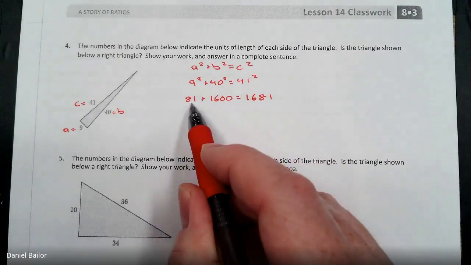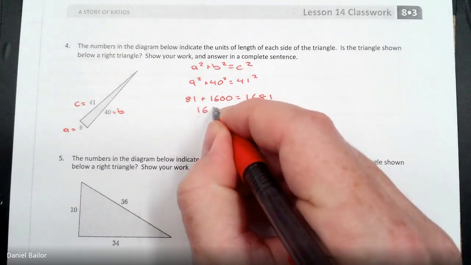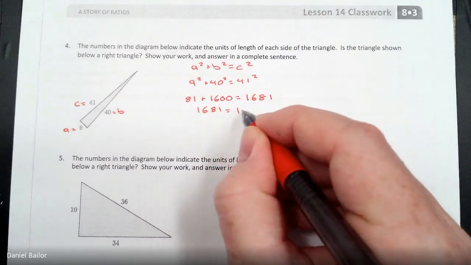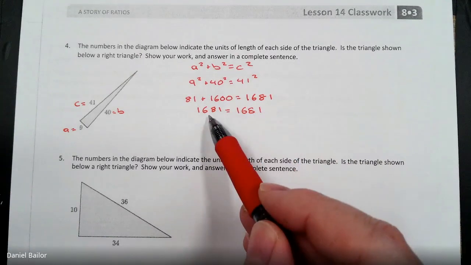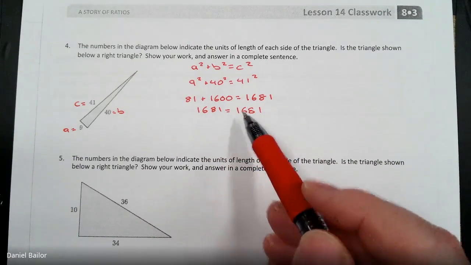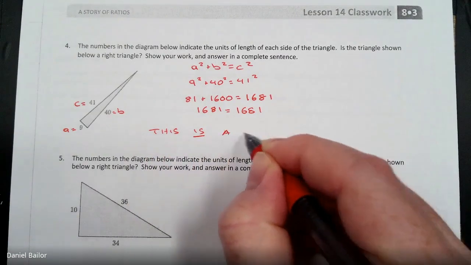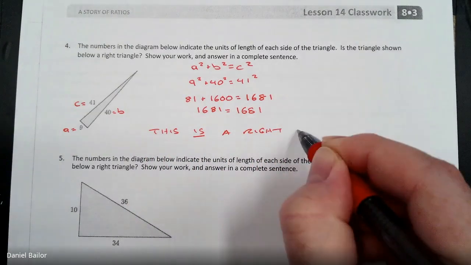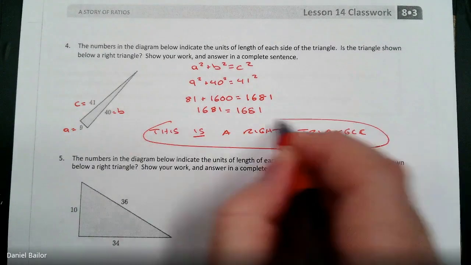If I do 81 plus 1,600, I get 1,681. And so I use the Pythagorean theorem, and it works. It is true. So this is a right triangle because the Pythagorean theorem is true.